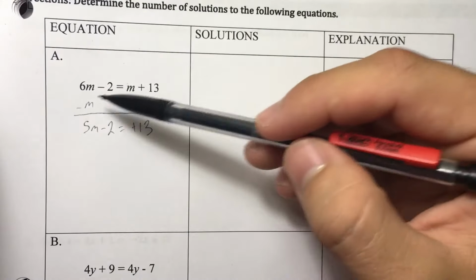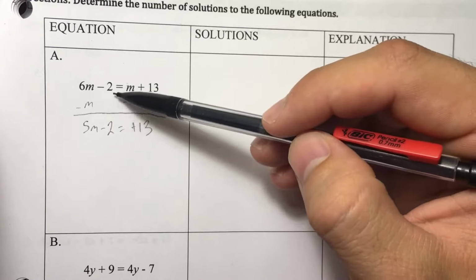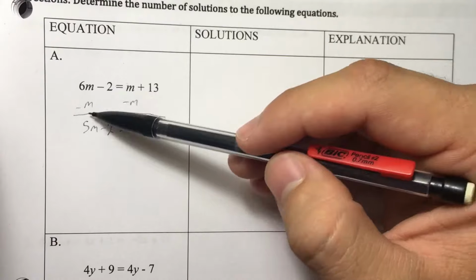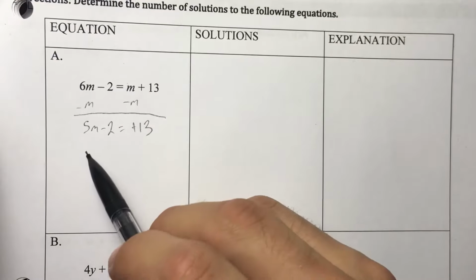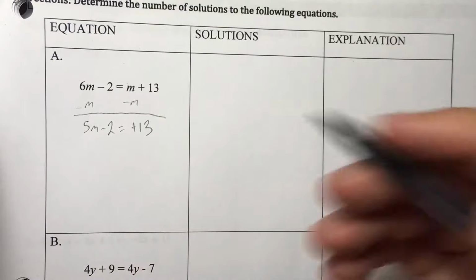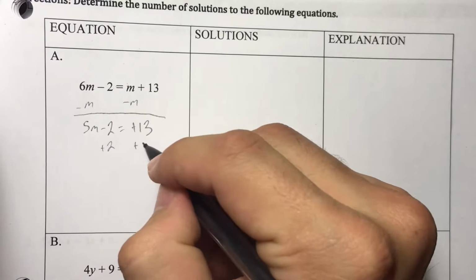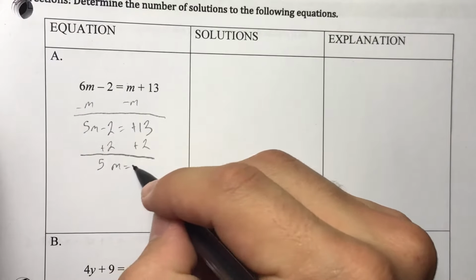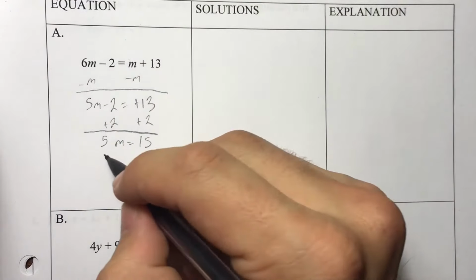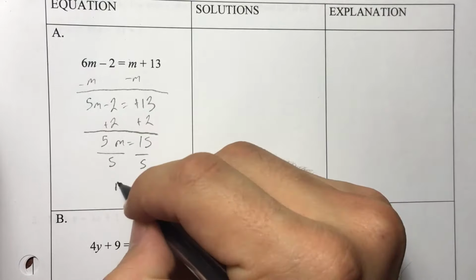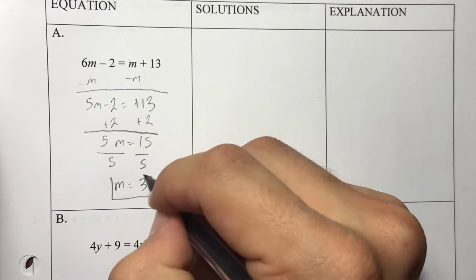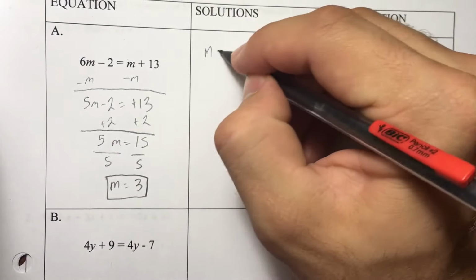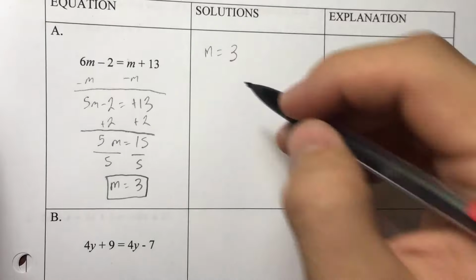Remember, when I subtract m from both sides, this negative 2 does not change because this is a constant and this is a variable, so we can't combine these like terms. So we're left with 5m minus 2 equals 13. I'm going to add 2 to both sides. When we do that, we get 5m equals 15, and then our last step, we can divide both sides by 5 to get m equals 3. So in this middle column, our solution is m equals 3.